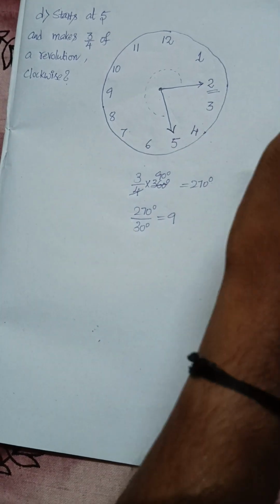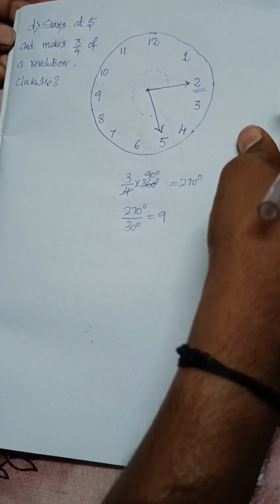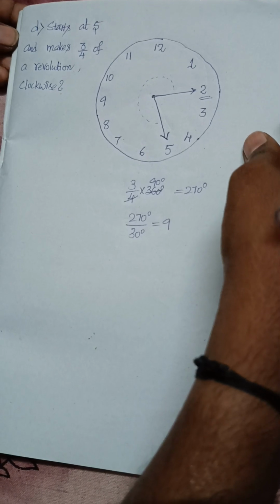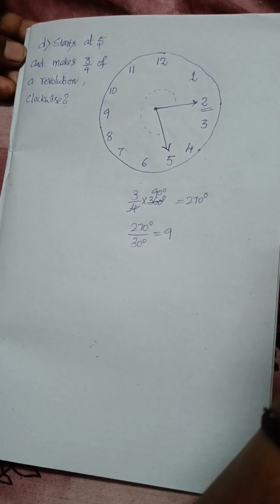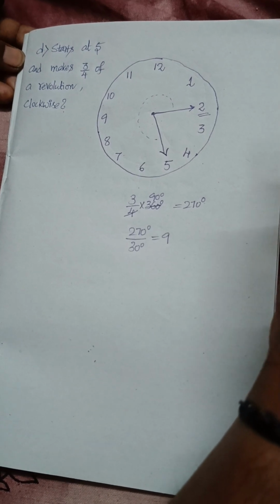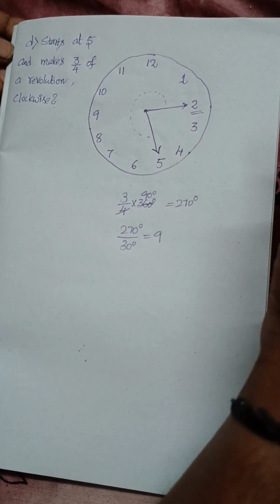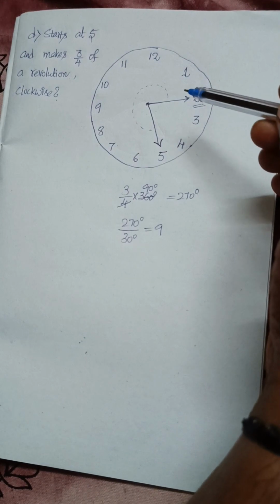In this way, we can answer the questions on clocks easily. You must understand one thing. For one full revolution, the total angle covered is 360 degrees. If you understand that, you can do all the problems easily.